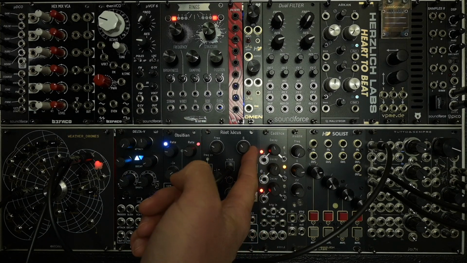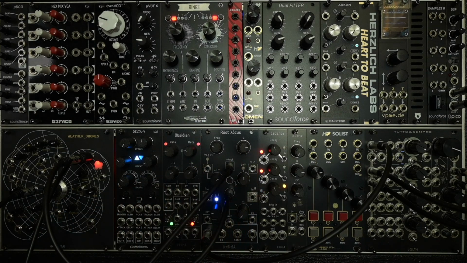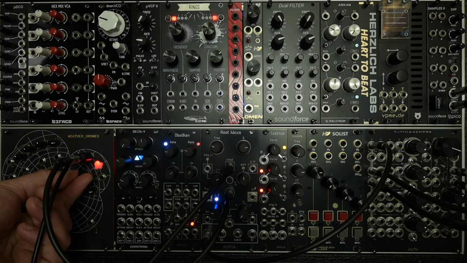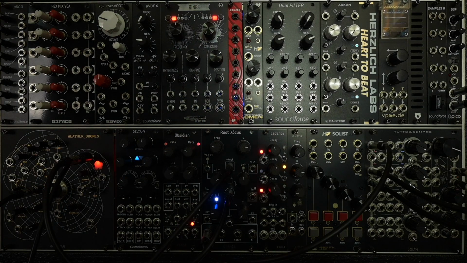Let's turn up the resonance so we can hear more of the notes. Let's increase the rate of the pinging. Yeah, I really like how this sounds.